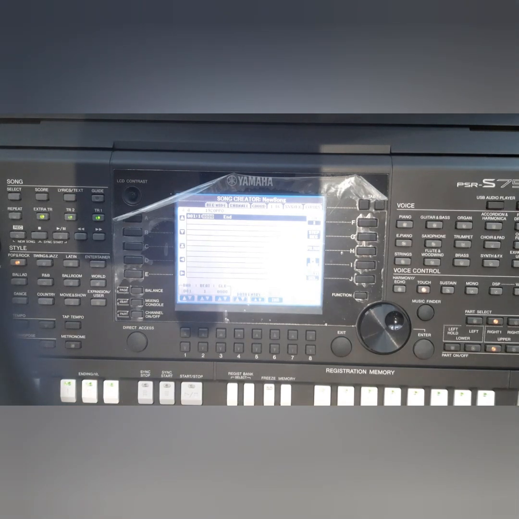That means the style will have 4 beats per bar and 4 bars. So it will be very simple, like 1 2 3 4, 1 2 3 4, 1 2 3 4, 1 2 3 4, and the tempo we will keep at 60 beats per minute.